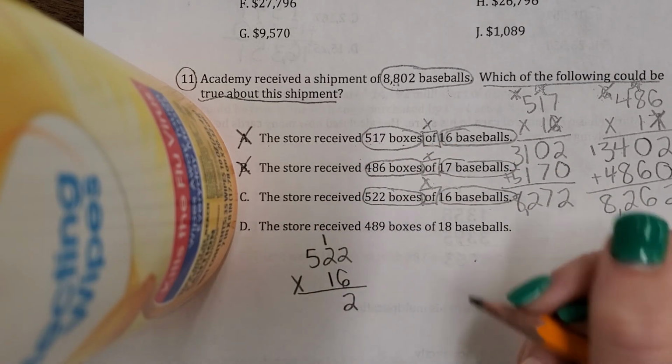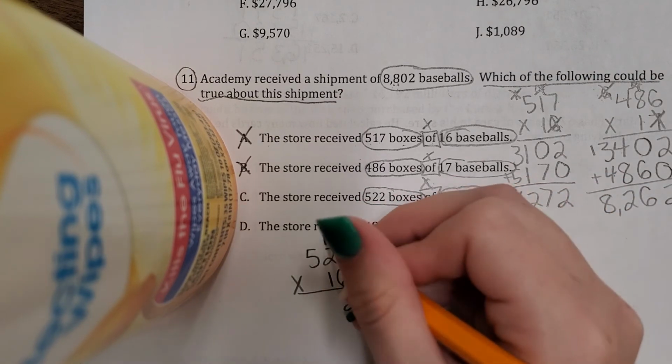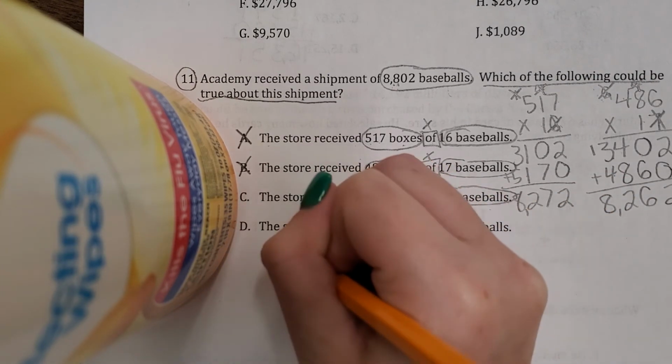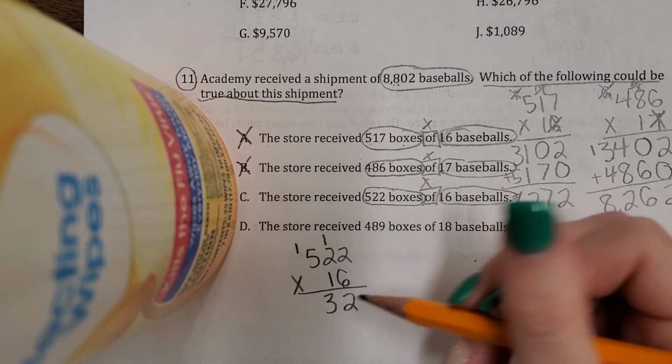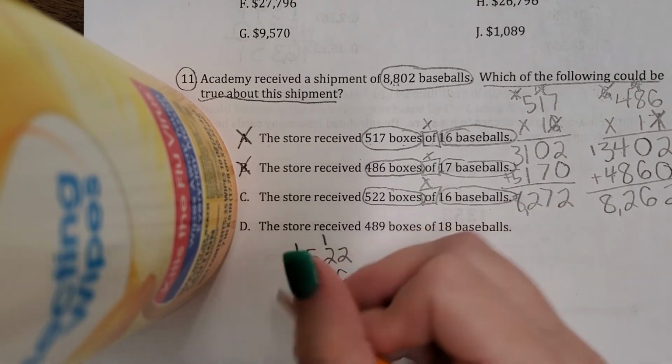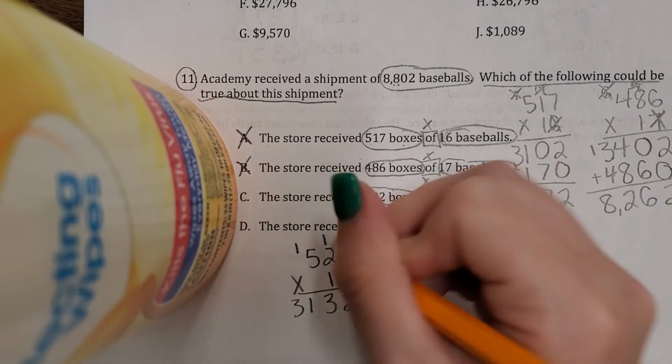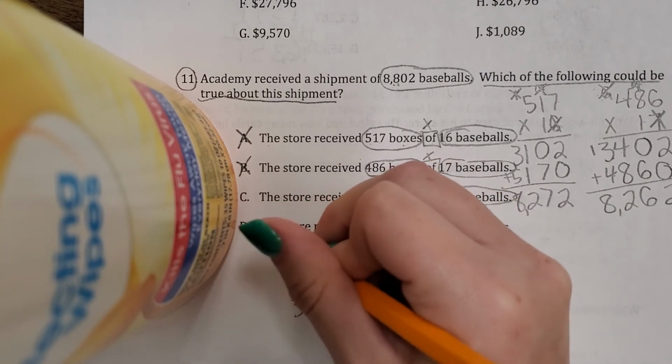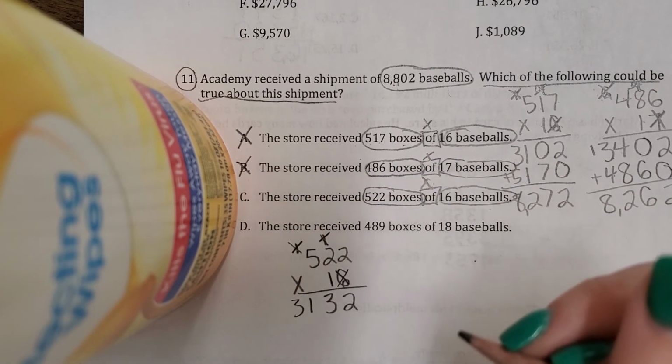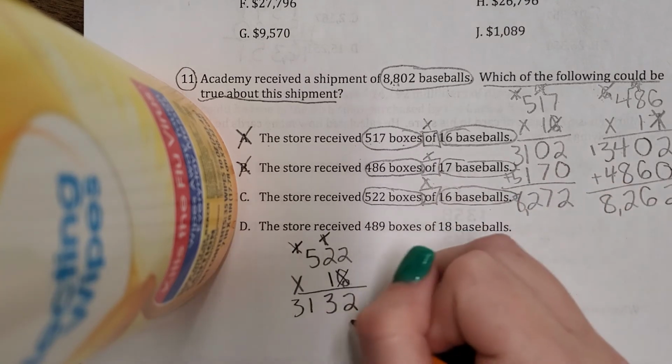Regroup. 6 times 2 is 12, plus 1 is 13. Regroup. 6 times 5 is 30, plus 1 is 31. Mark off my 6 and my 1s because I'm done with my 1s place. I'll put down my placeholder.